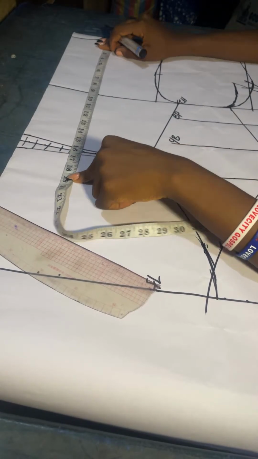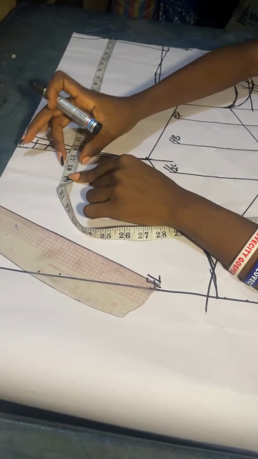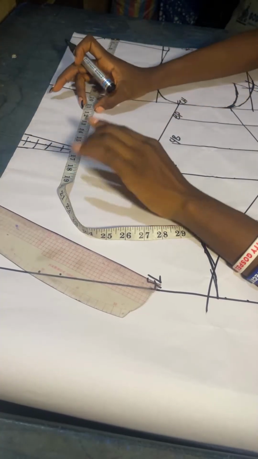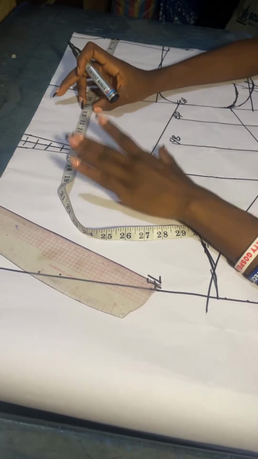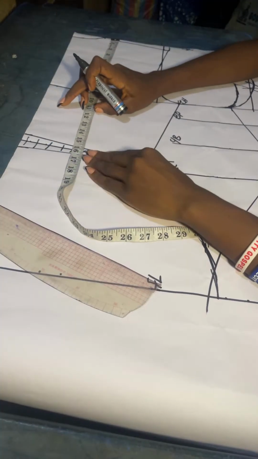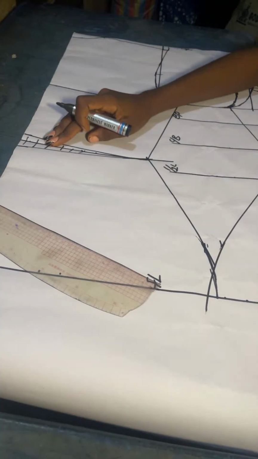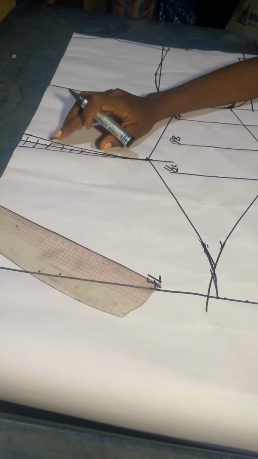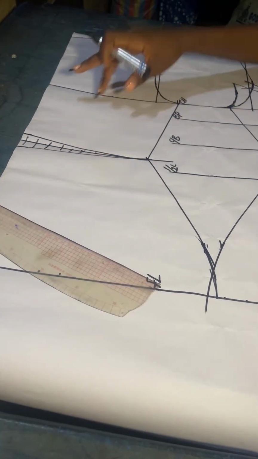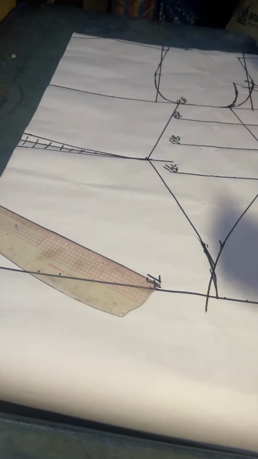That's more like a half dart. We'll still be adding it. It's going to be going straight. That will be when I'm sewing the clothes. That's when I'll be adding that one. All right, but now we're just removing these ones. So I'm going to cut this thing out, the back pattern.